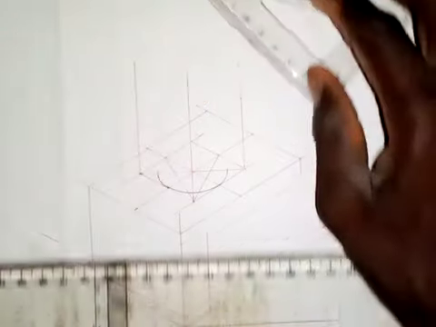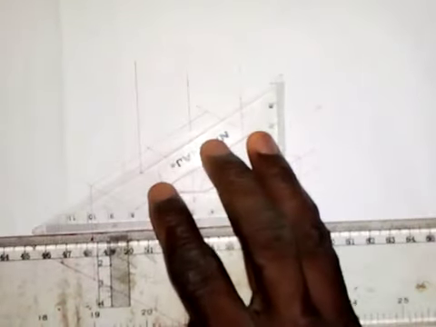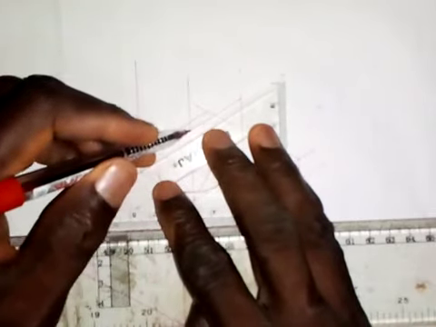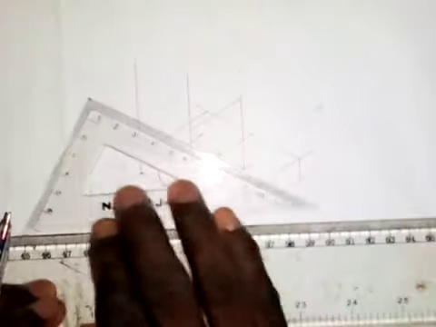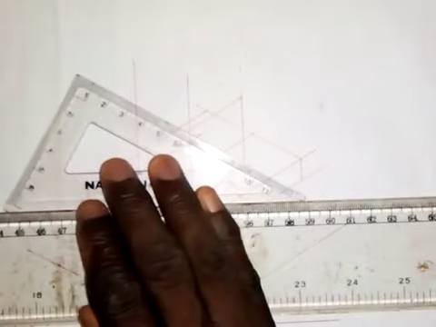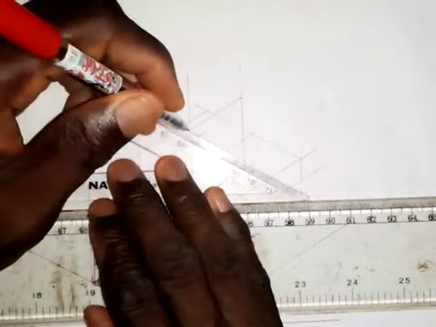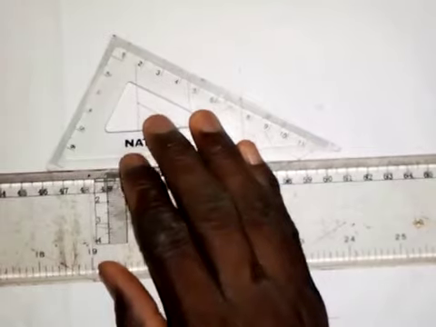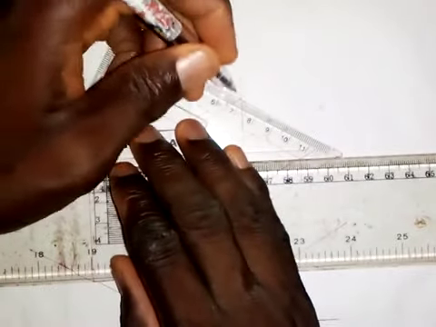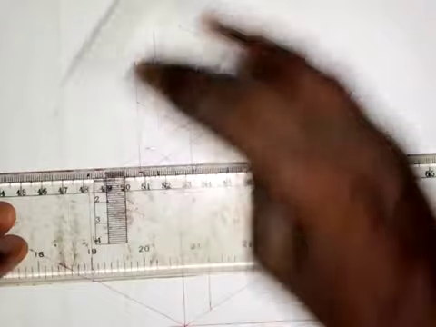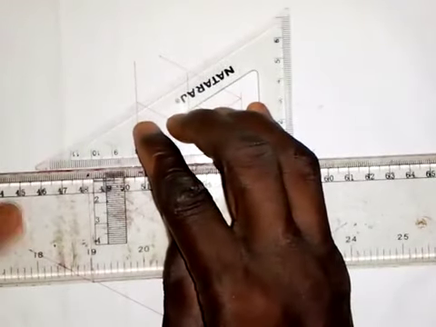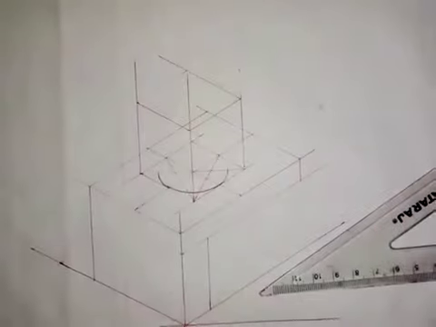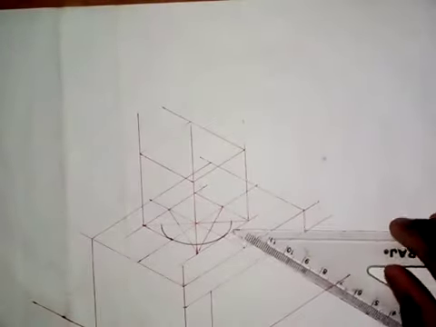So for me to produce the upper square, I'm going to draw a line to join this point, to join this line, and I will also draw a line to join this line. Coming to this point here, I will draw this line in this direction, and I will also draw a line in this direction. So we have completed that. What we need to do now is to produce the upper square.